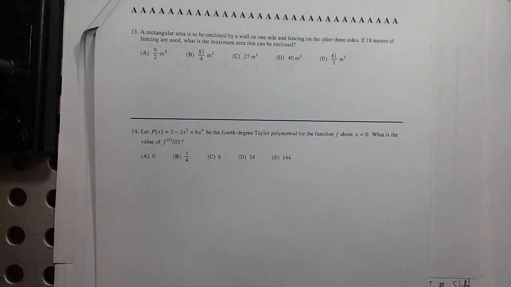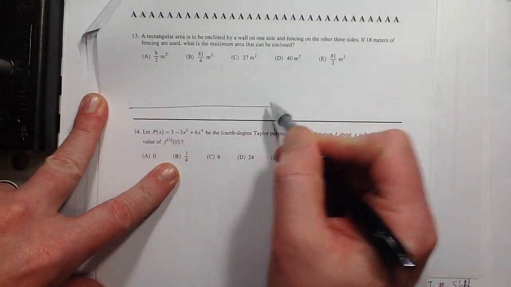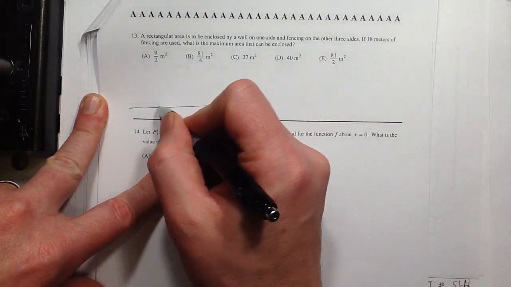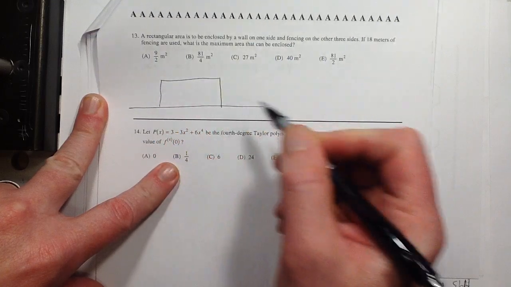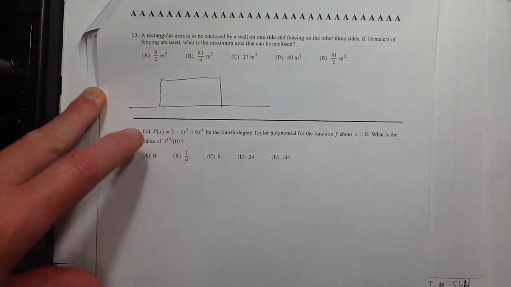Alright, so number 13 here. A rectangular area is to be enclosed by a wall on one side and fencing on the other three sides. If 18 meters of fencing are used, what's the maximum area that can be enclosed?